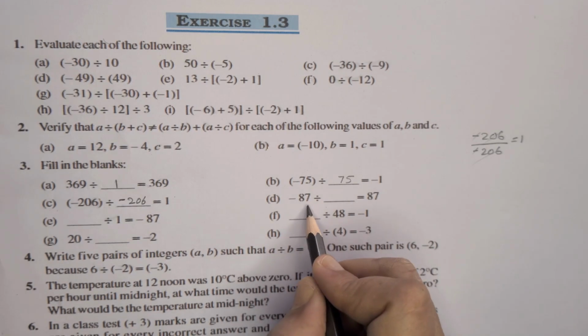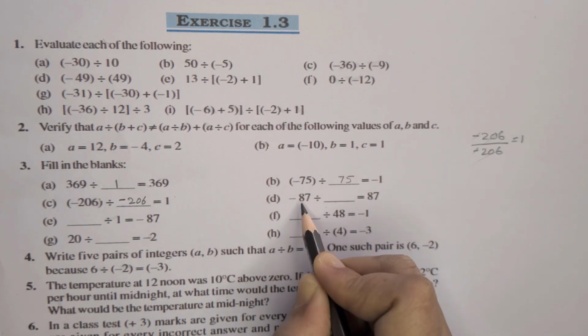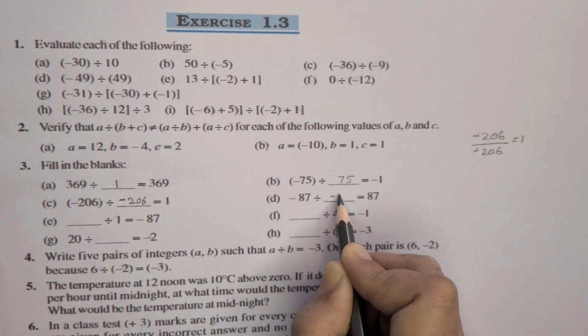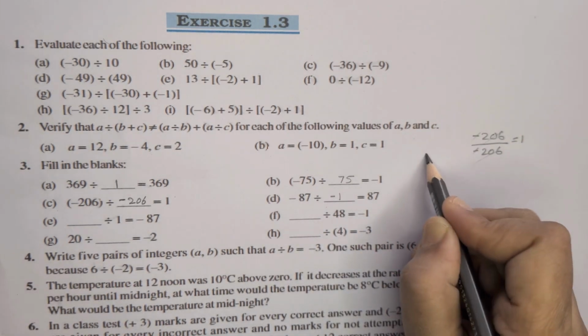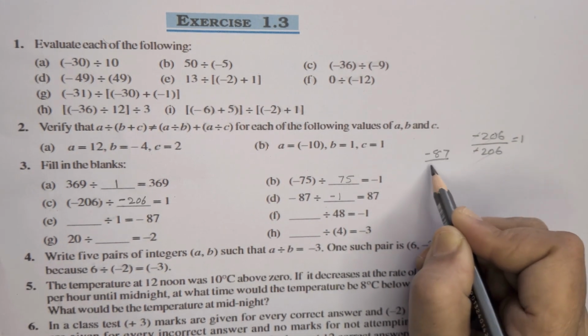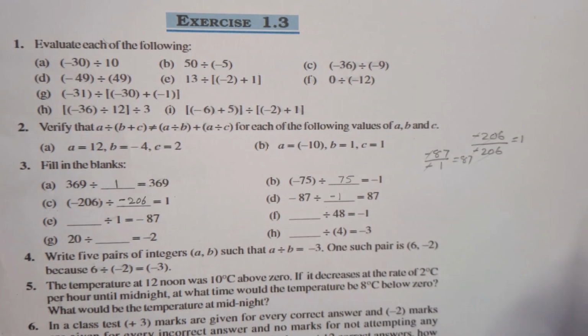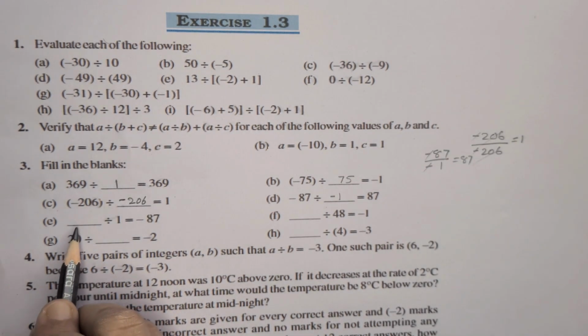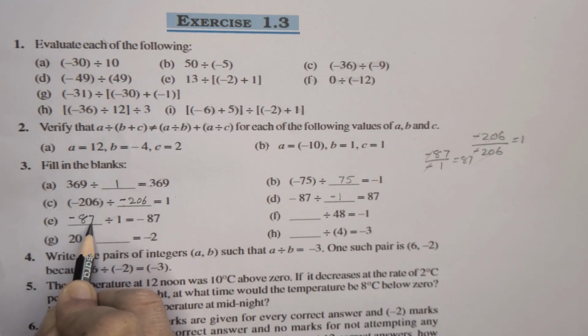Next, minus 87 divided by dash is equal to 87. Here 87 is positive. So we have to divide. Divisor also will be negative. And by 1, same number is there. So minus 87 by minus 1. Minus will cancel and we will get the same number. Any number divided by 1, same number. Here dash divided by 1 is equal to minus 87. So that number minus 87.